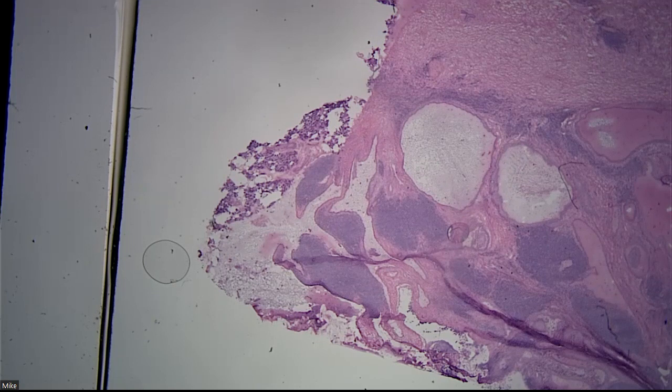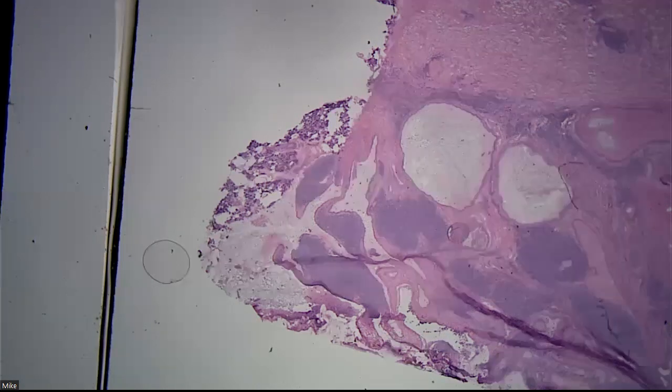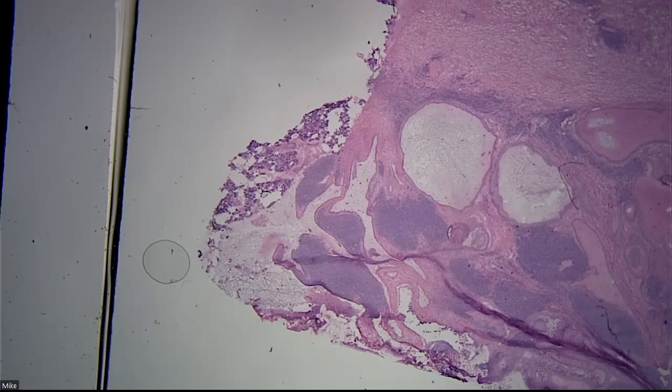So when you see a Warthin tumor, just be curious about the history, because often these are picked up when the patient has colon cancer or lung cancer or head and neck squamous cell cancer. They're smokers, whatever, and they get a PET scan and something pops up in the parotid, and then it's a Warthin. That's a really, really common finding. So just be mindful that that's a very common scenario. Or in this case, it just presented in and of itself as a growing mass, right?